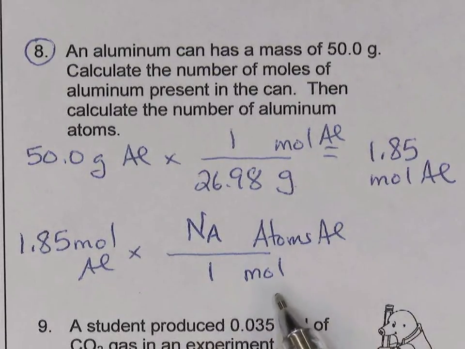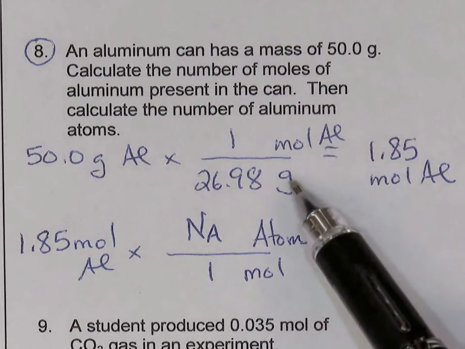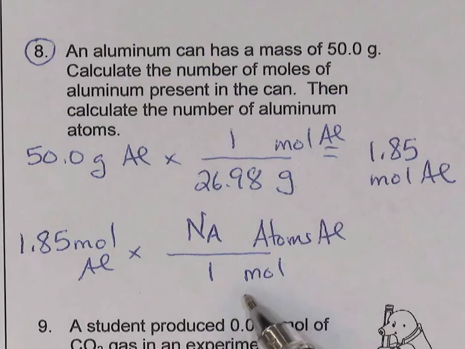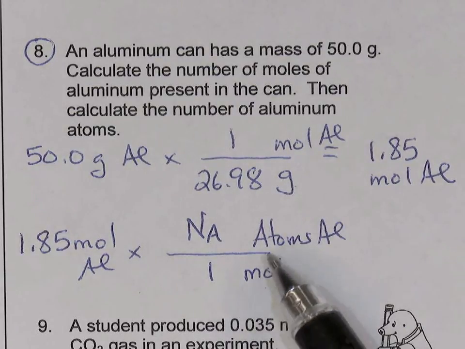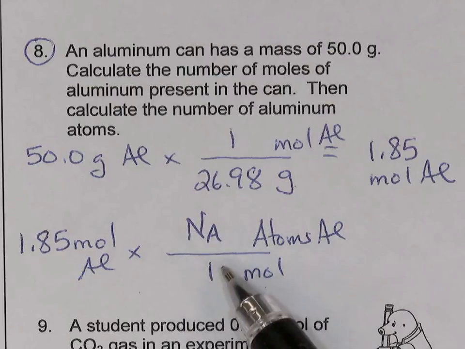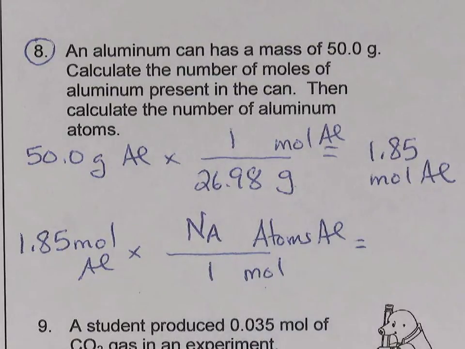So once you've done a few of these, you quickly learn that whenever you see moles and grams or grams and moles, it's a molar mass. All right? When you're seeing moles and particles, whether it's atoms, molecules, formula units, doesn't matter, you're using Avogadro's number in that unit multiplier.